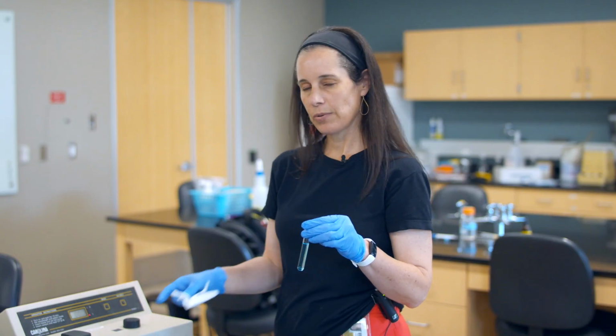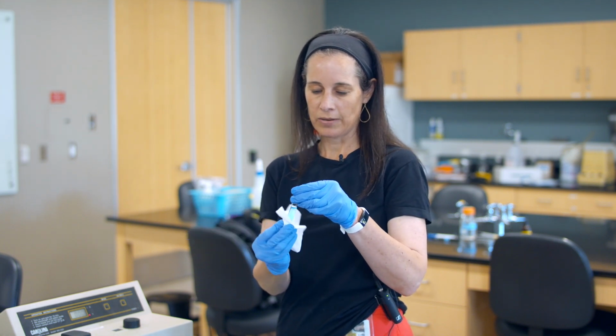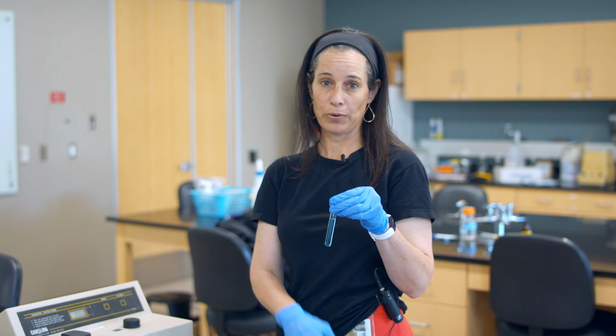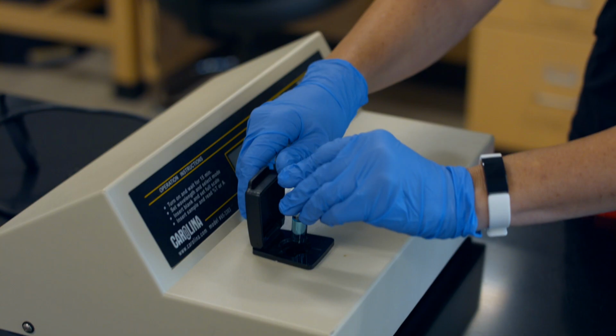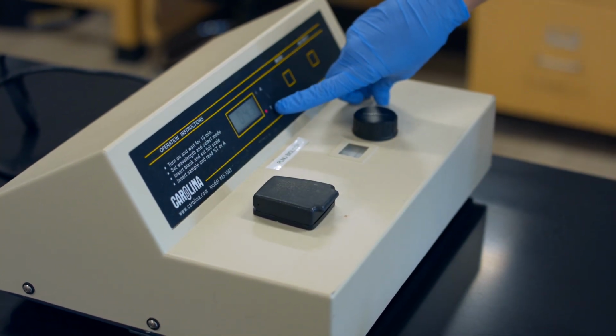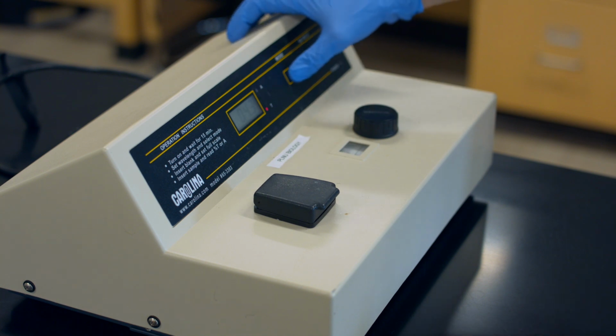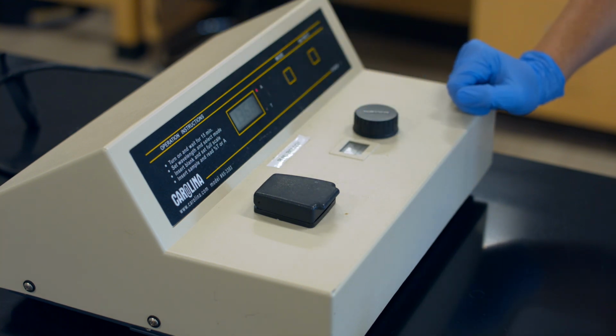Whenever I'm putting a sample into the spectrophotometer, I always have a chem wipe, and I wipe down the sides of my tube in case I've put fingerprints on the tubes, because that's going to affect your readings. So you go ahead and put that into the machine, you close it, and now we see that the transmittance is at 4.3, and we can hit the mode button, and now that is at 1.368.